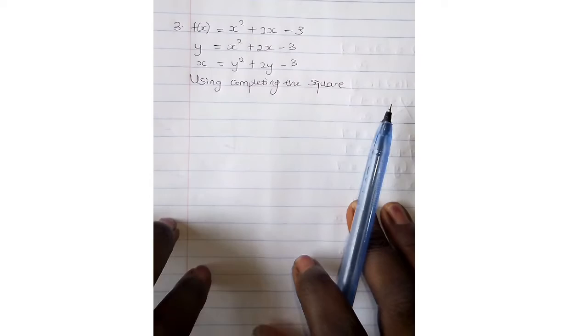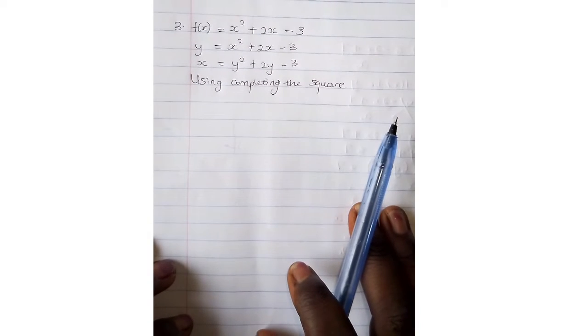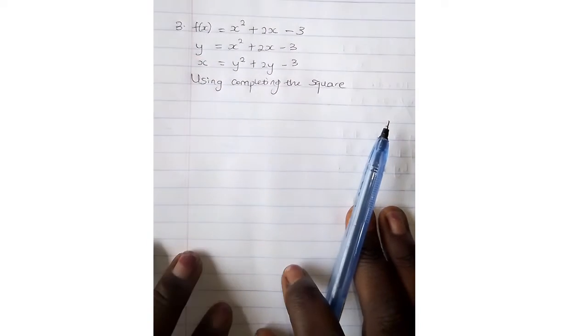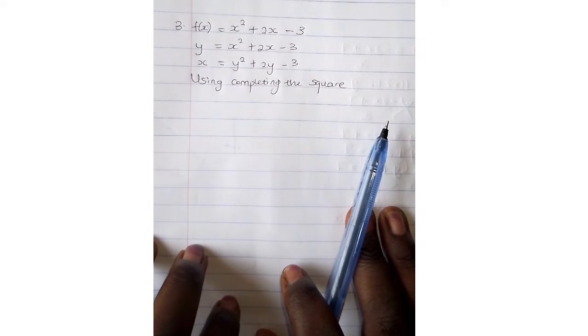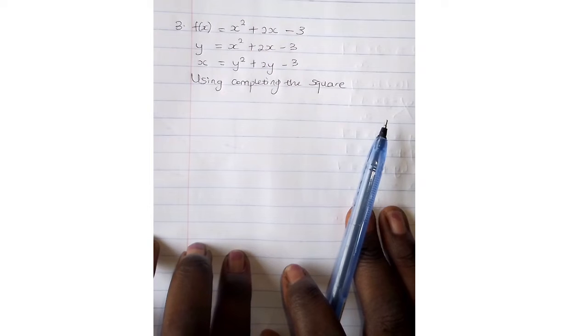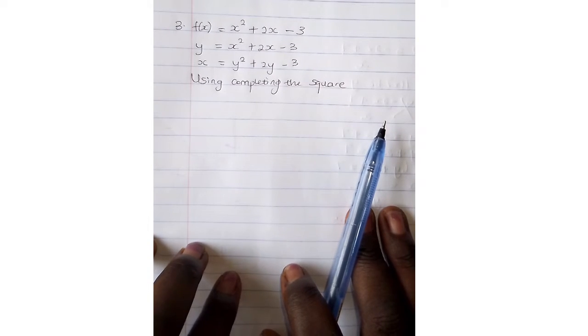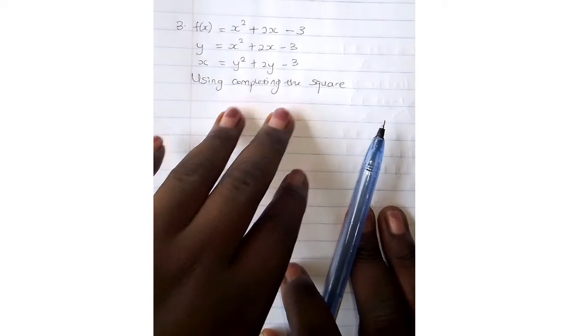Now, we're going to the next one, which is the inverse of a function under quadratic equation. How do we solve it under quadratic equation? What we do, we rewrite f of x as y. So when it is written as y, our equation turns to y equals x squared plus 2x minus 3. Then we interchange the roles of both x and y. That is to say, wherever you see y, you put x, and wherever you see x, you put y. So under it, we have this.